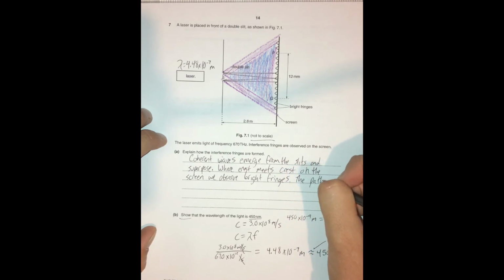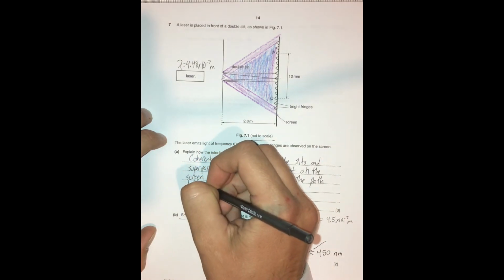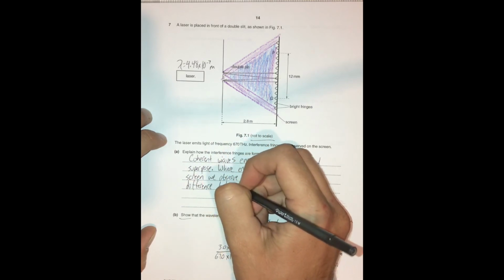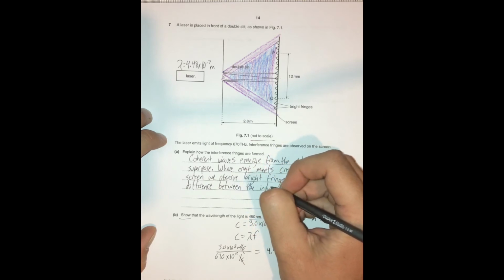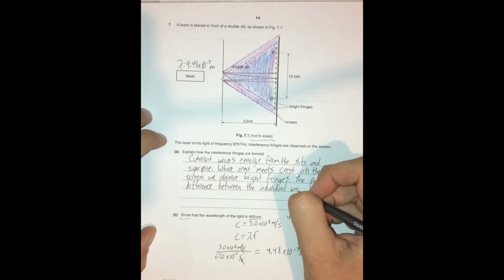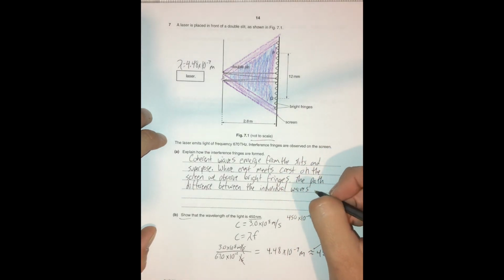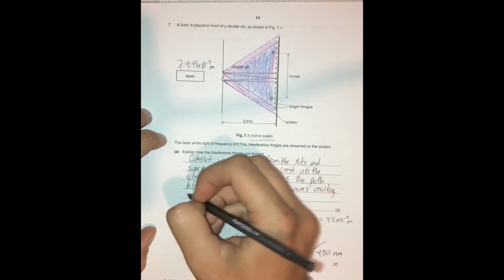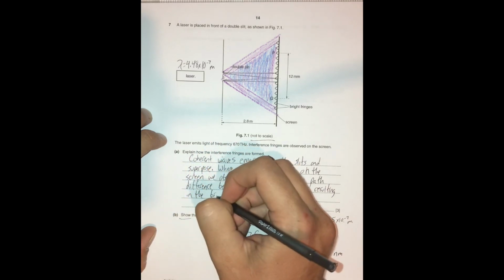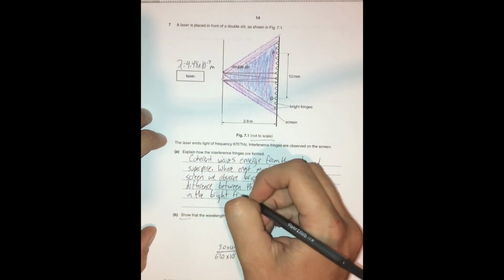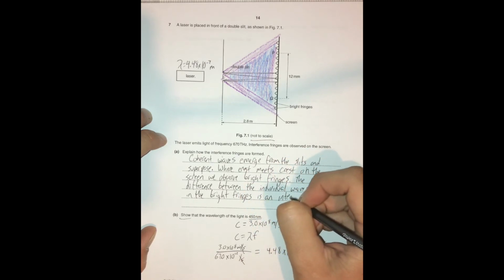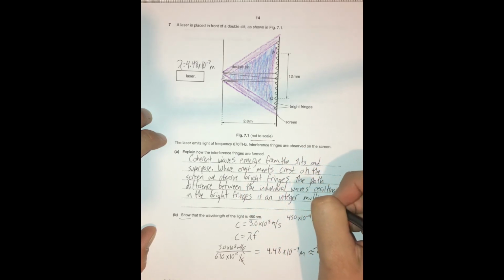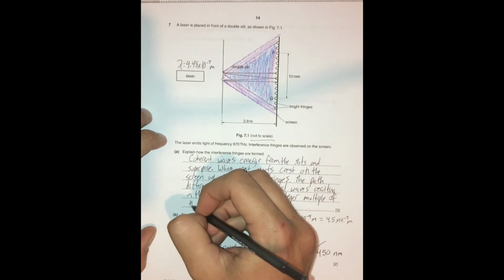The path difference between the individual waves resulting in the bright fringe, and the bright fringes, is an integer multiple of the wavelength.